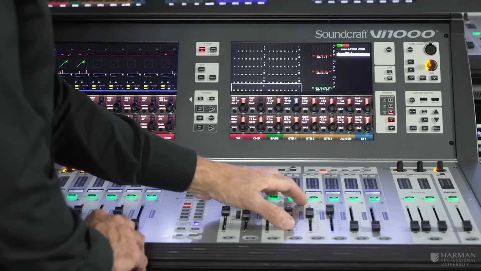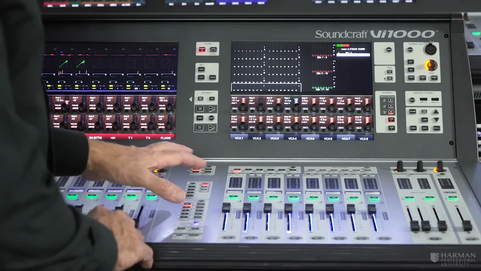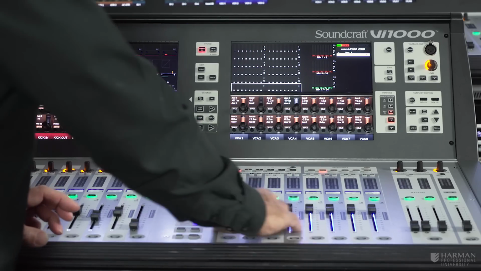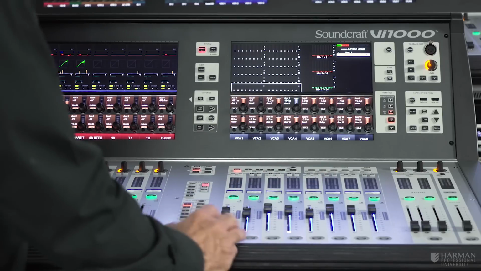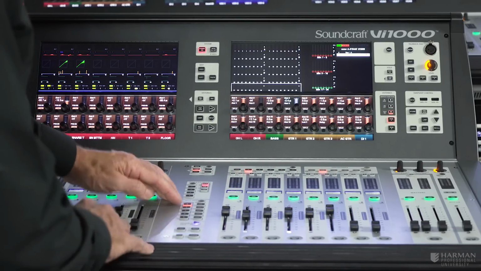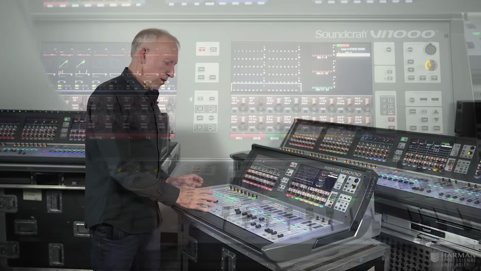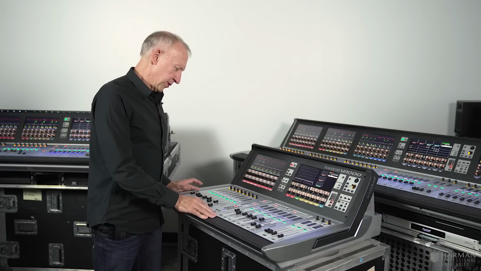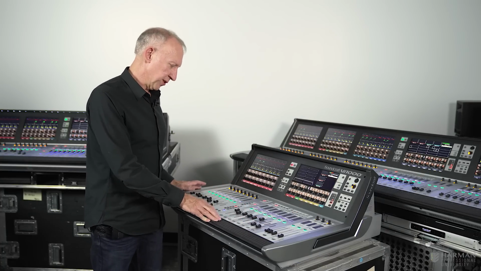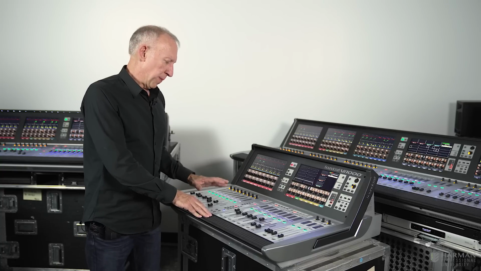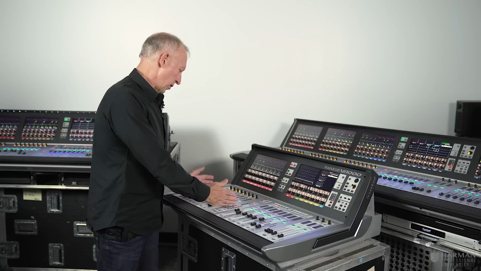If I want to get to my VCA section here, I just need to press the VCA button in my fader page section in the master section, and I immediately get my VCA masters here. If I want to go back to my input channels, then I press my layer button again and I'm back to my layers of 16. So that's the first thing to say, that is that you can actually mix on 16 fader wide pages on this small surface.